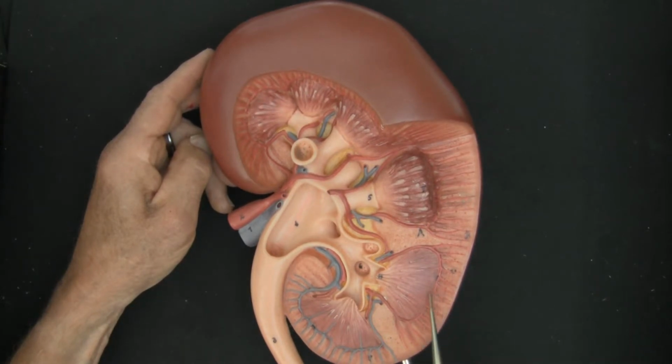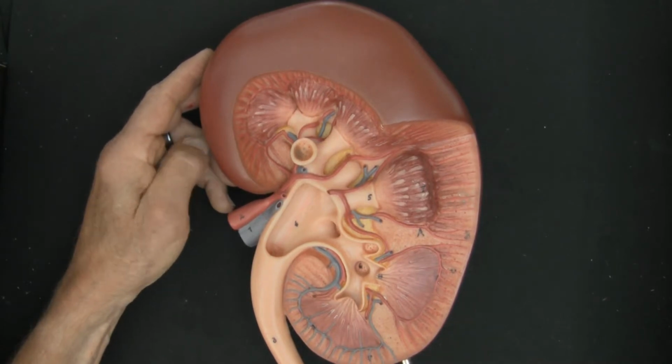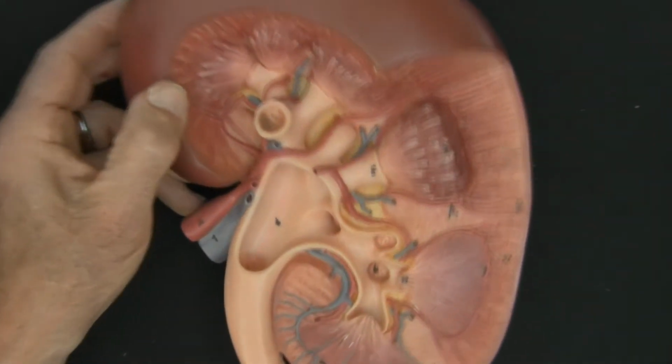And these dip down into the interior of the medulla, and each one tapers into a kind of nozzle or nipple. And that's referred to as the renal papilla.